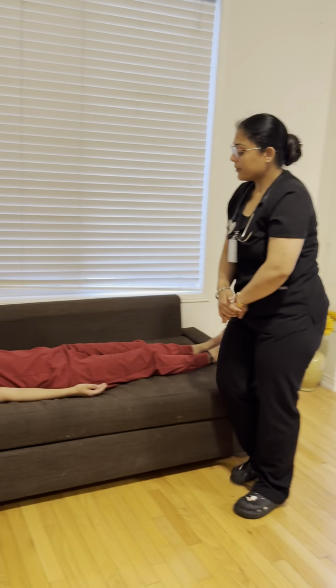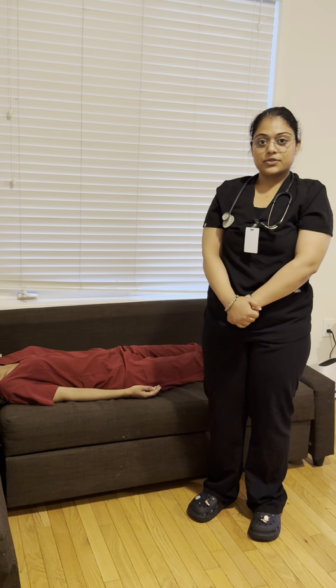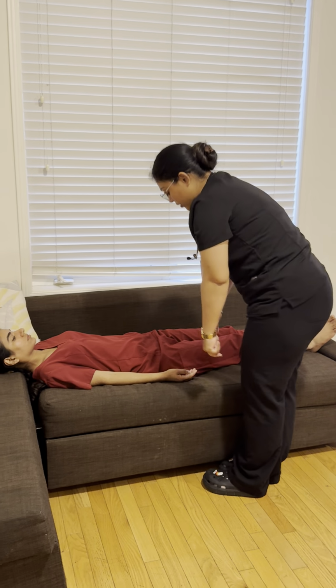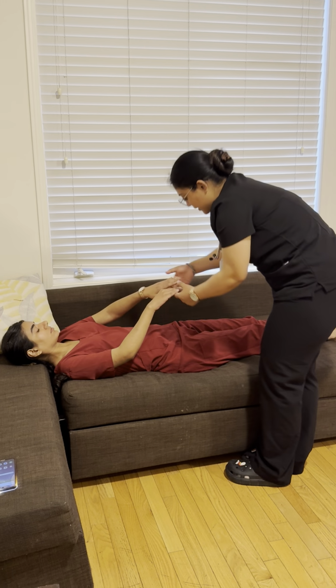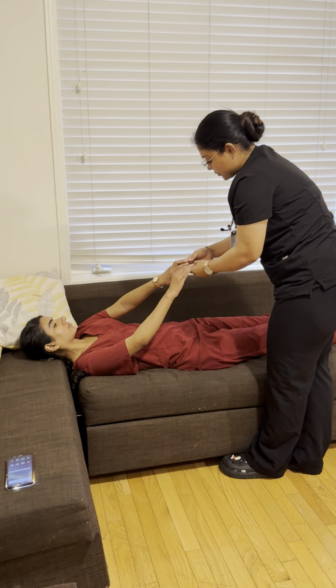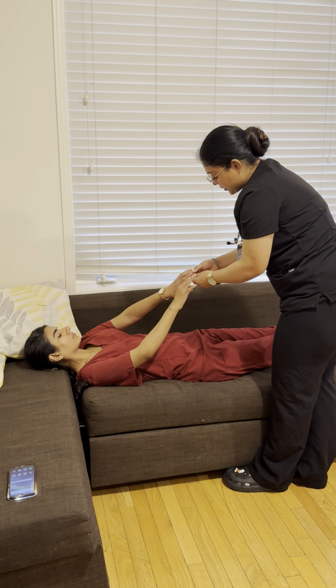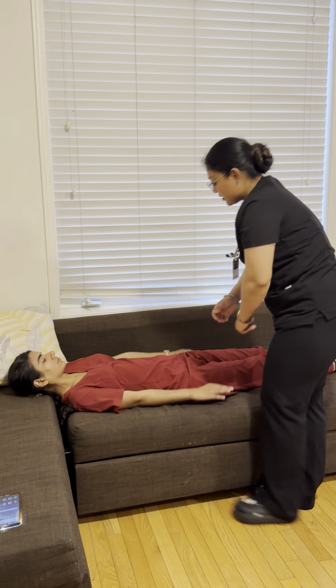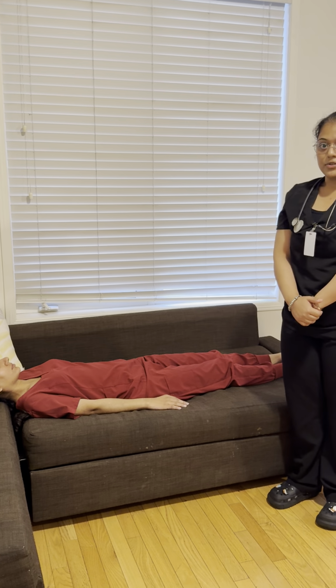So all over the body is warm to touch. There is no sign of coldness. So now I'm going to check the nail beds. So the nail beds are pink. There is no sign of cyanosis. To check the capillary refill time, it's less than 2 seconds. So there is no sign of cyanosis.